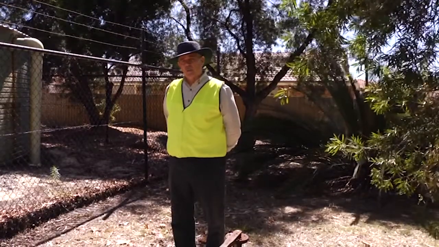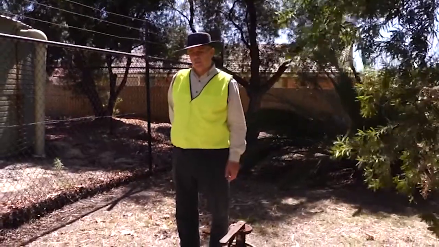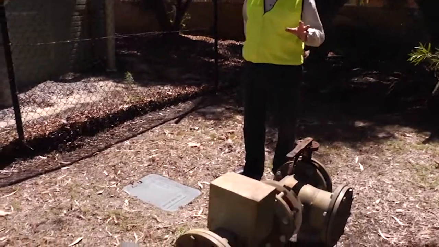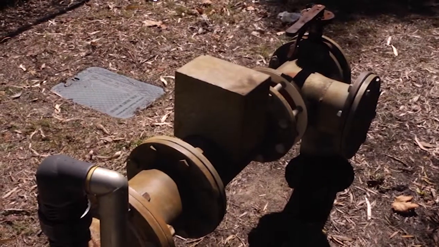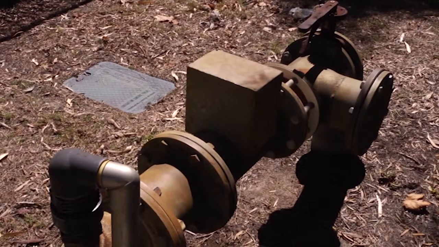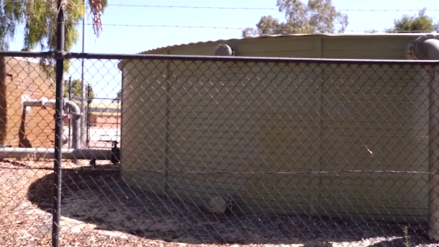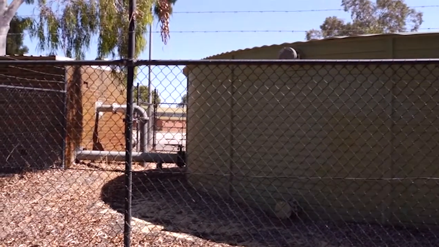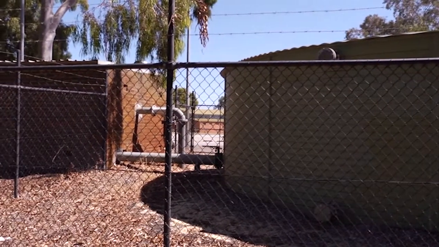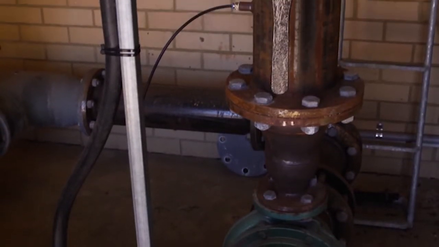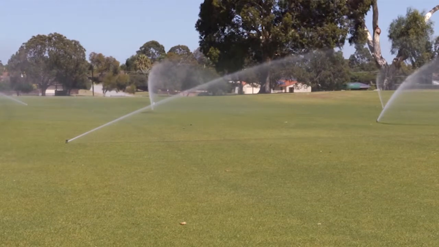This is the bore pump that supplies the irrigation system at Ferndale Park. The bore is pumping through this flow meter, which is below ground, and the flow meter reads out in the pump house, up into the tank where it's stored. Really it acts as a balance tank, and then the water is taken out through the other side of the tank through the irrigation pump station and out to the irrigation system.